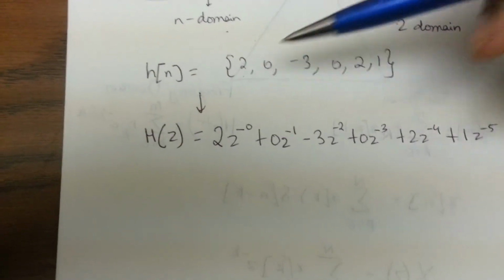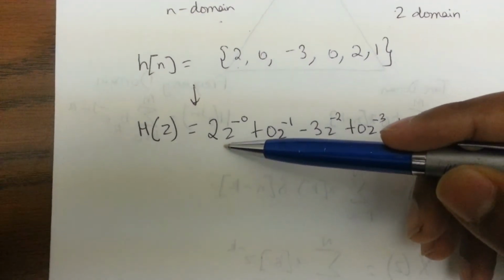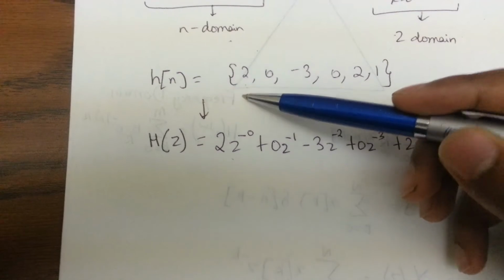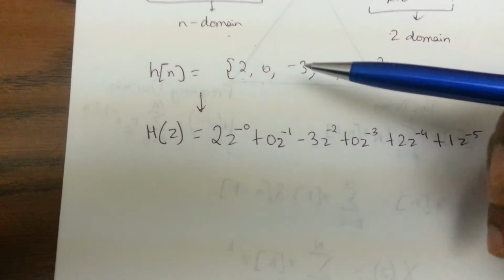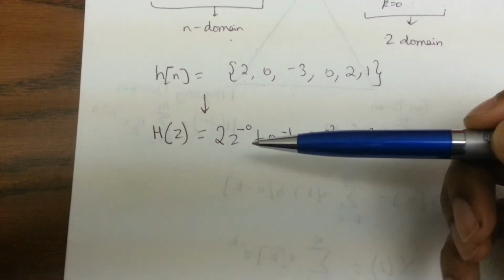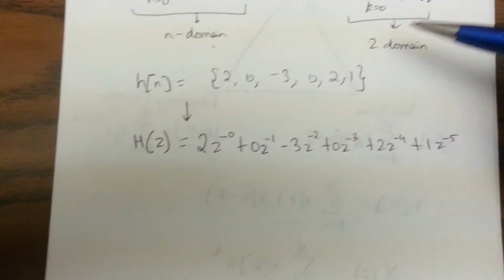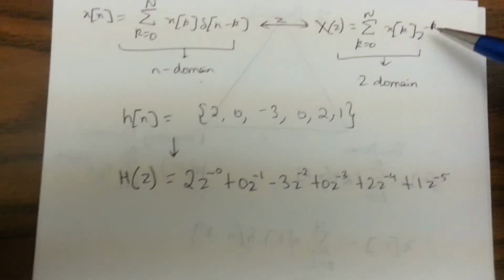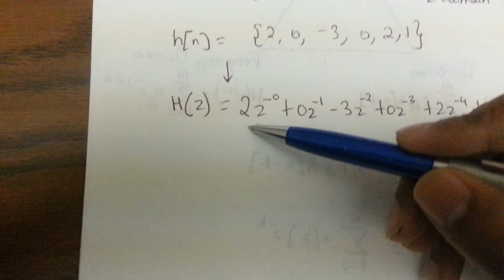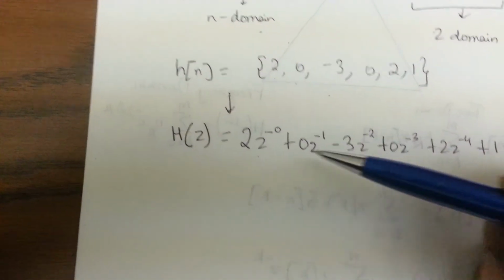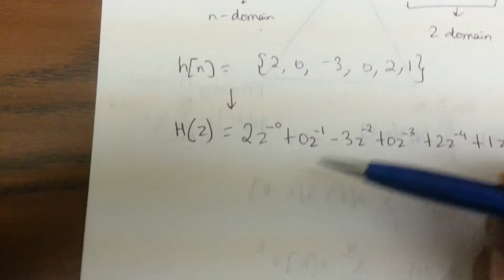Again, the coefficients copy over. This was at the 0th time, n equals 1, n equals 2, and these are the time periods, and that becomes the k in z to the minus k. You basically copy it over, so 2 z to the minus 0, 0 z to the minus 1, and so on.